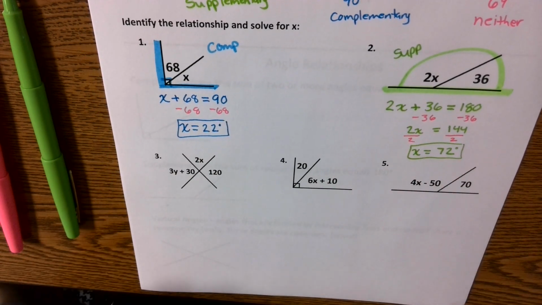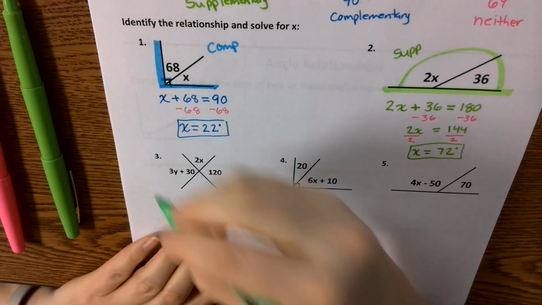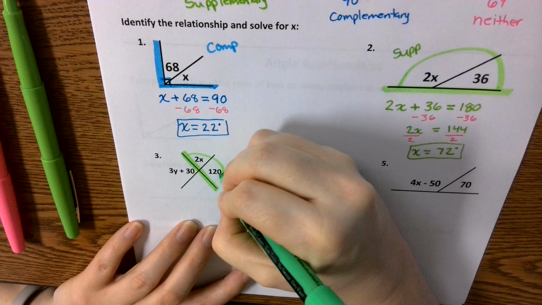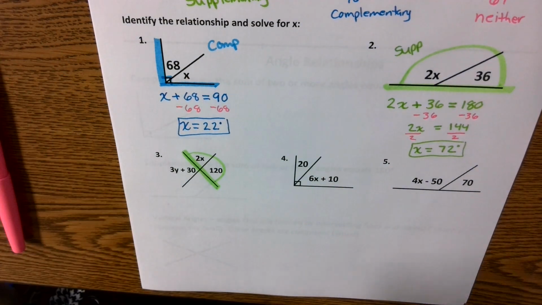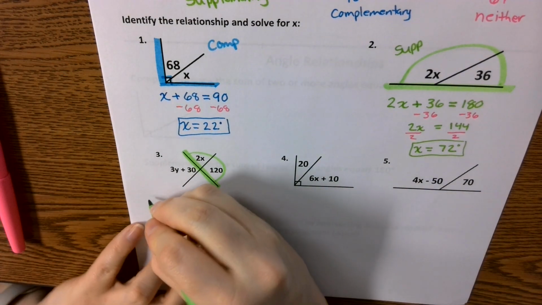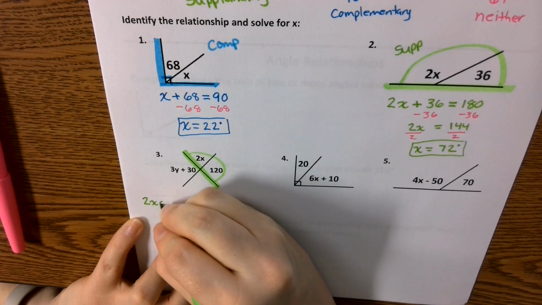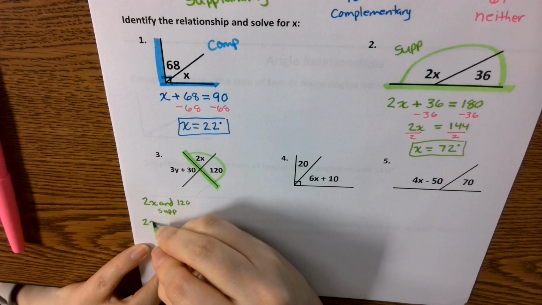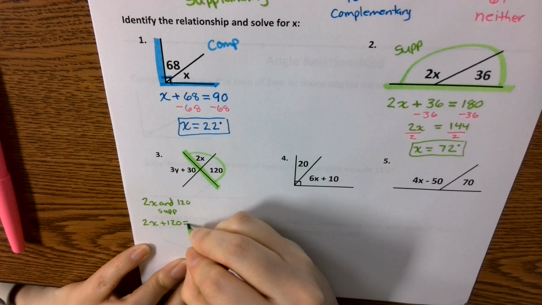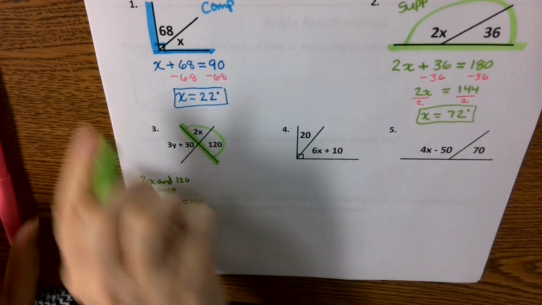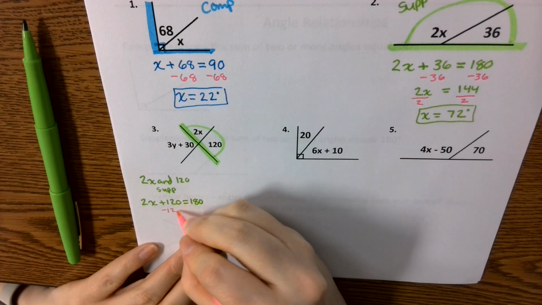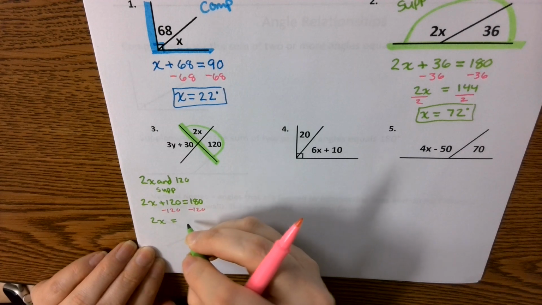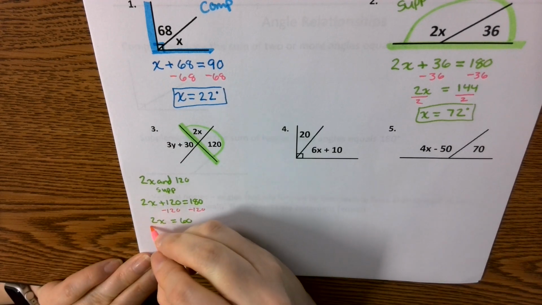The first relationship that I do seem to have here, I can solve for x right away because of the fact that 2x and 120 are forming a supplementary relationship. So for 2x and 120, those are supplementary. So I can do 2x plus 120 is equal to 180. I can set that equation up. I would solve by subtracting 120 first. That's going to give me 2x is now equal to 60. And then I would divide both sides by 2.